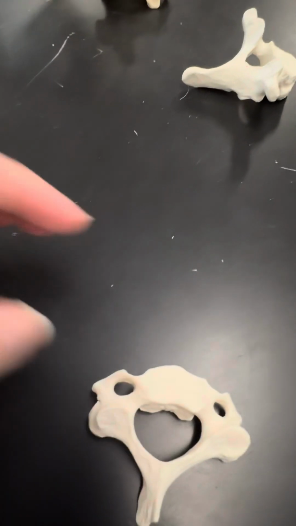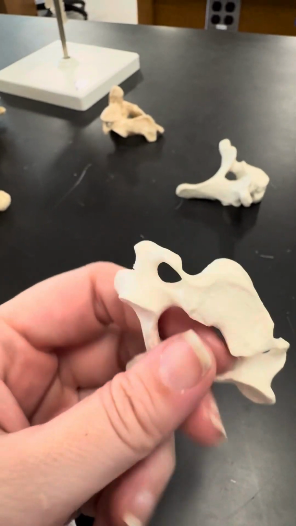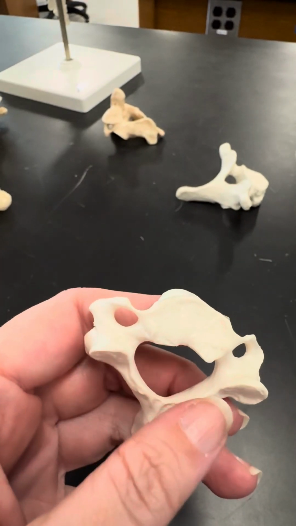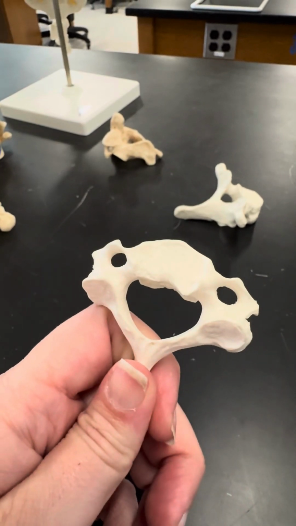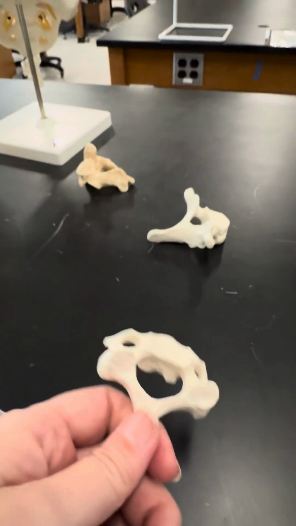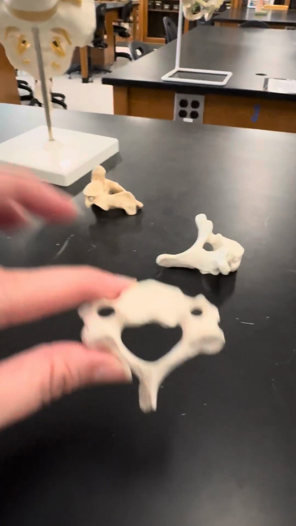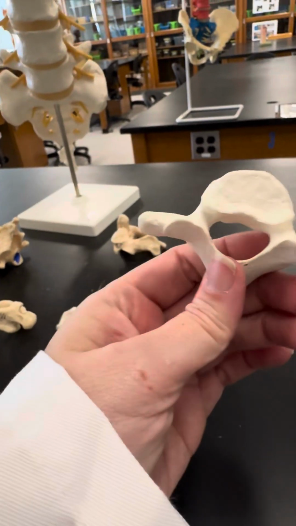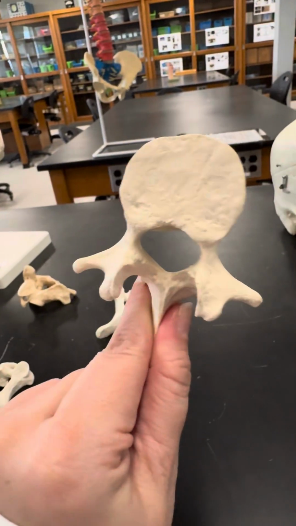But in this one, we also see something called a transverse foramen. And remember, foramen means hole. So here we see a transverse foramen right here and right there. All right. Now, these transverse foramen, these are identifiable features of one specific type of vertebrae, and that's our cervical vertebrae. We do not see a transverse foramen in our thoracic vertebra or in our lumbar vertebra.